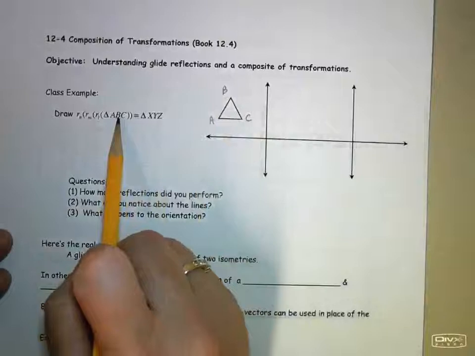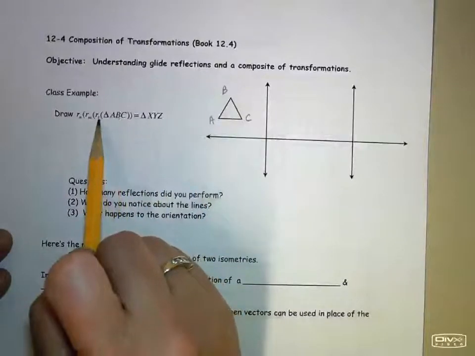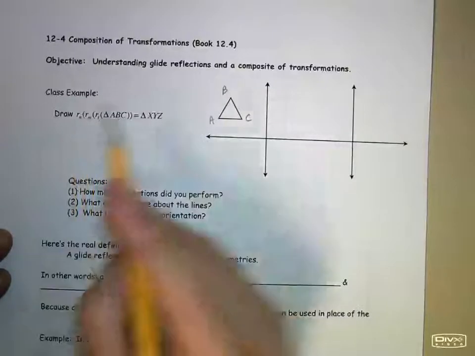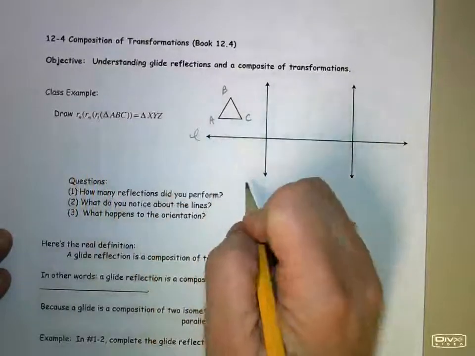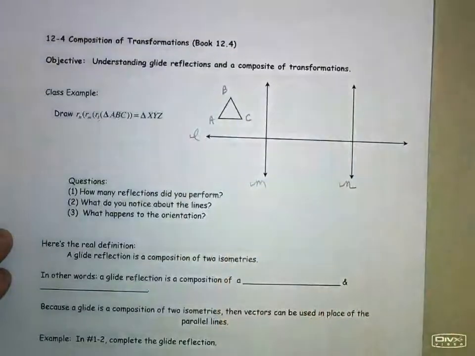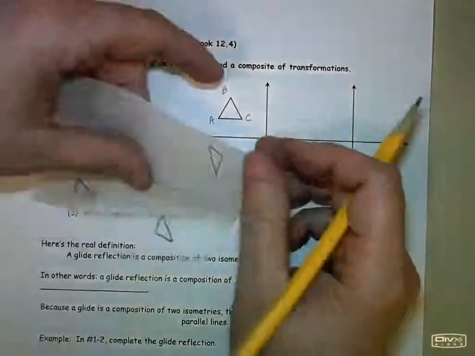So what we're going to do is take triangle ABC, reflect it over L, then reflect it over M, and then reflect it over N. And these should be labeled on your notes. So first of all, we're going to take this triangle.